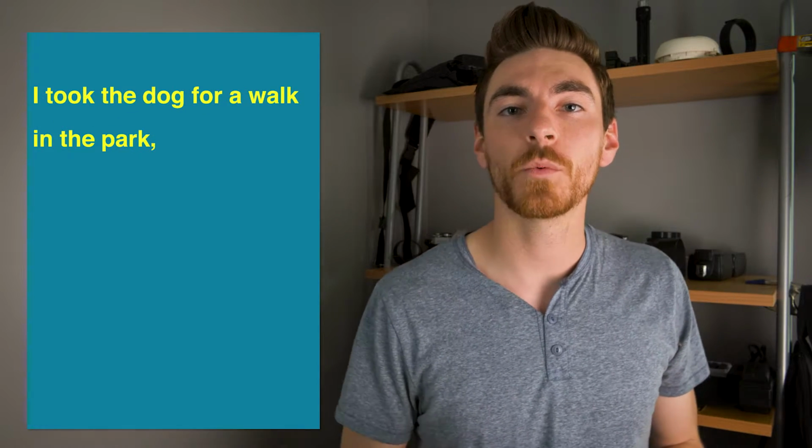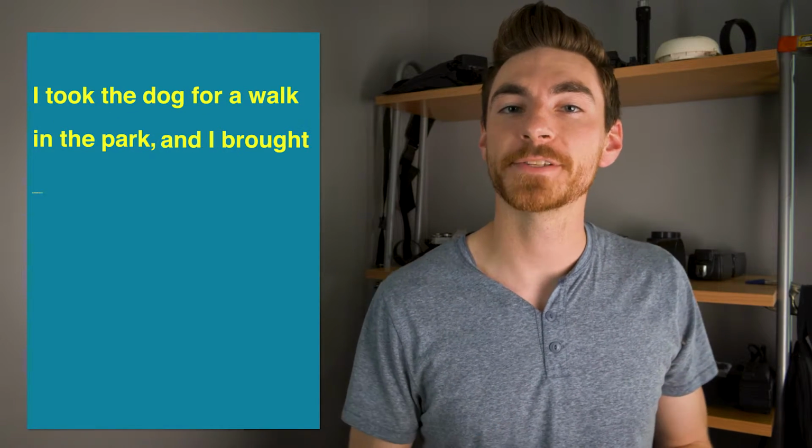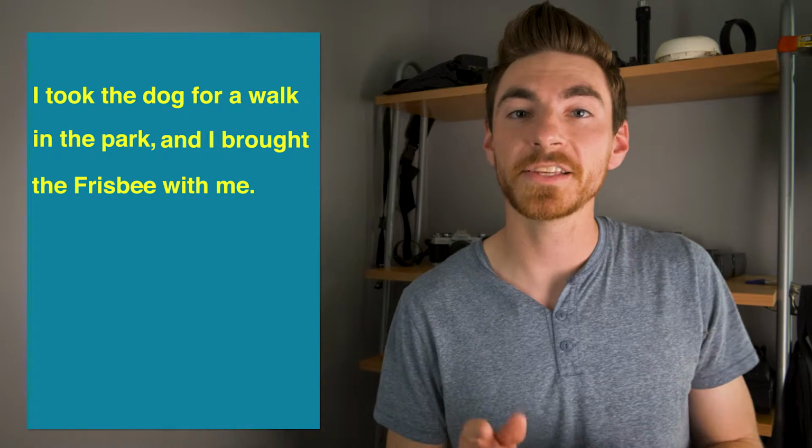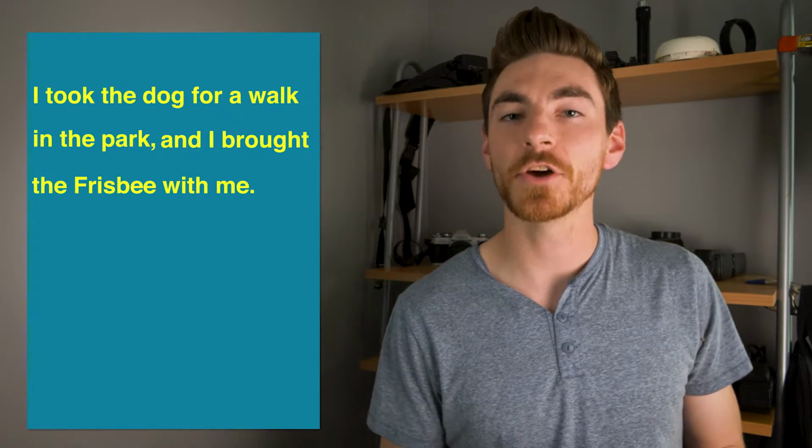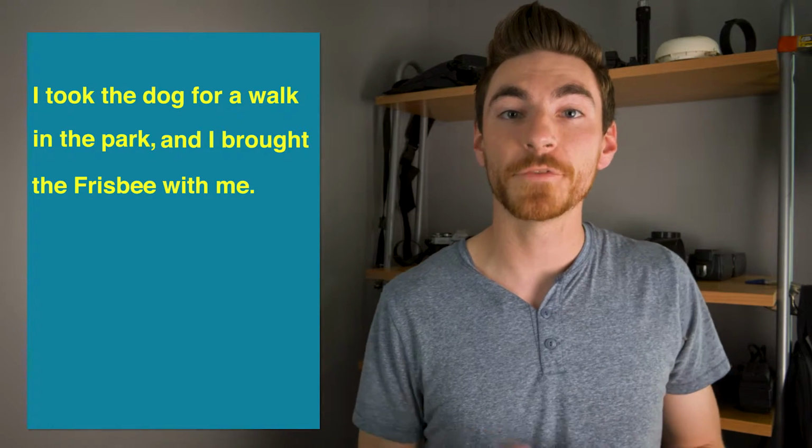Now let's move on to compound sentences. A compound sentence is two or more simple sentences connected by a conjunction. Let's use this sentence as our example. I took the dog for a walk in the park, and I brought the Frisbee with me. Here you can clearly see two separate simple sentences. The first is, I took my dog for a walk in the park, and the second is, I brought the Frisbee with me.